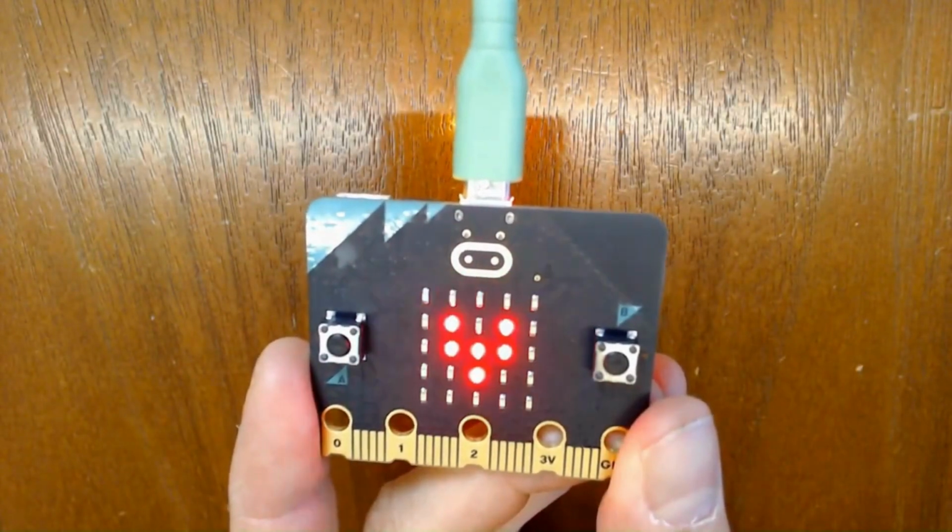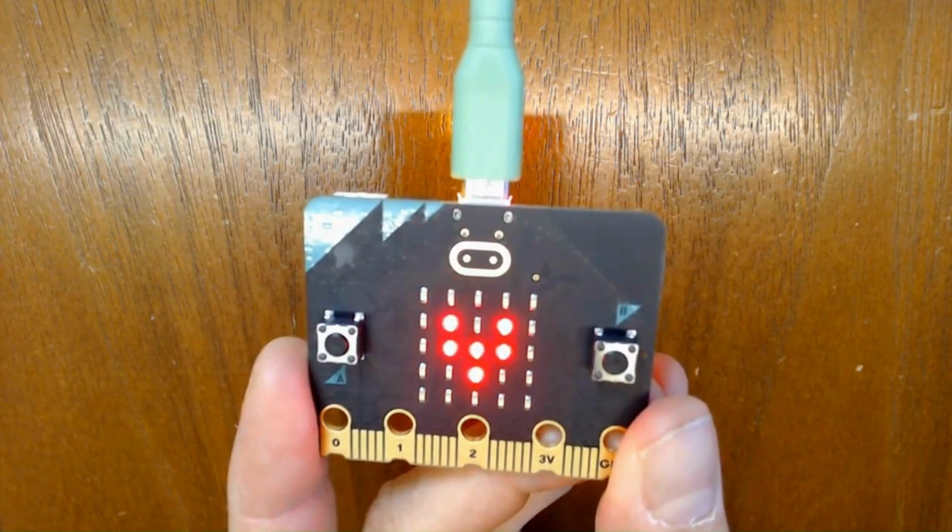Congratulations! You've made a cool flashing heart animation on your microbit.